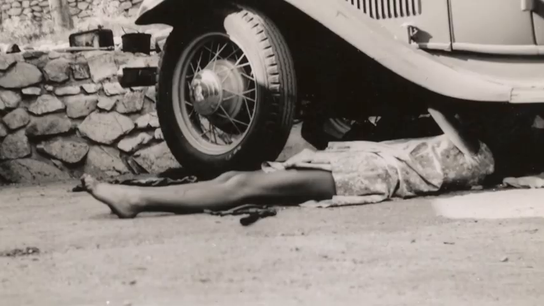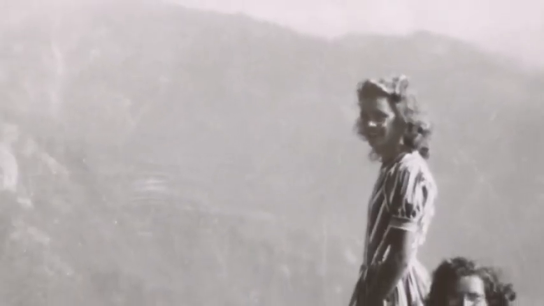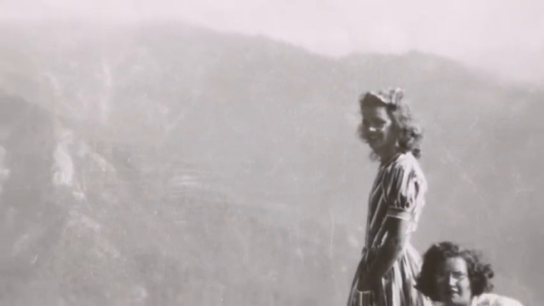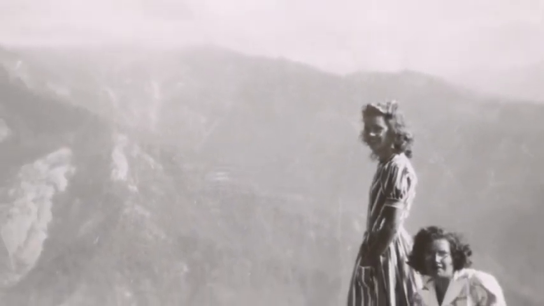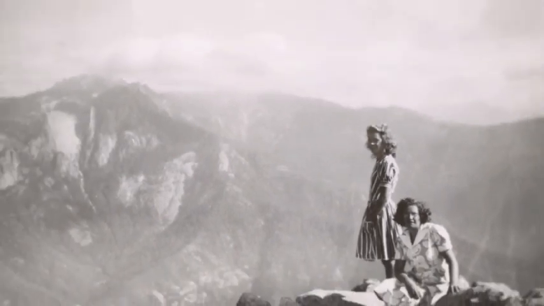You never know when you're going to get a new idea. When I was young, I went up and sat in the hills. I said, I'm just a little speck of sand in this big world. And what do I really want?